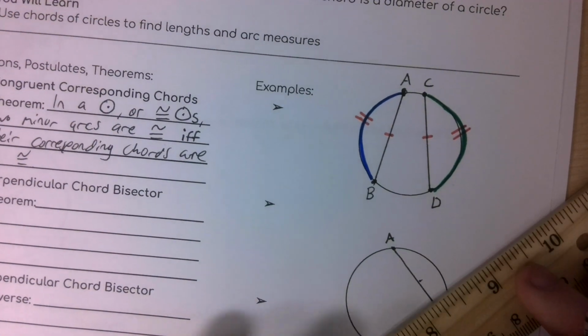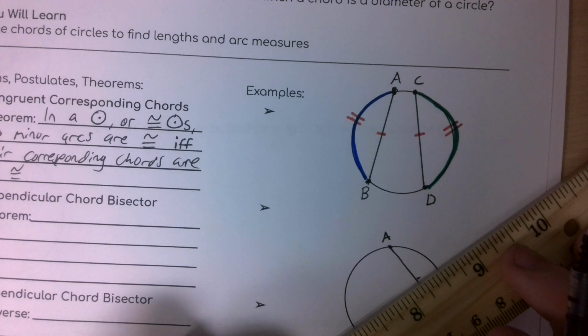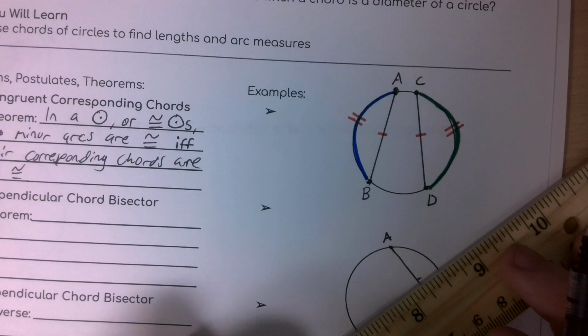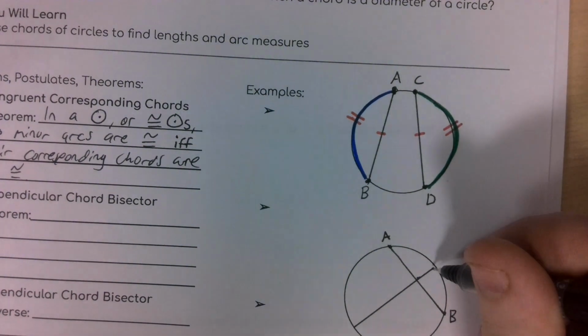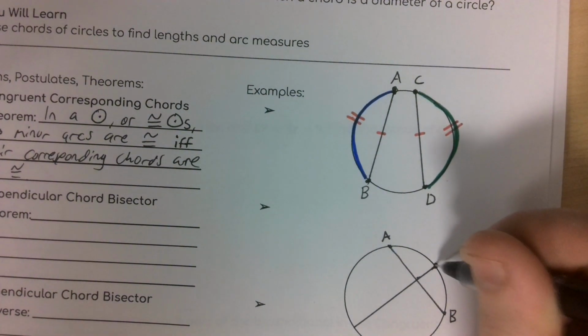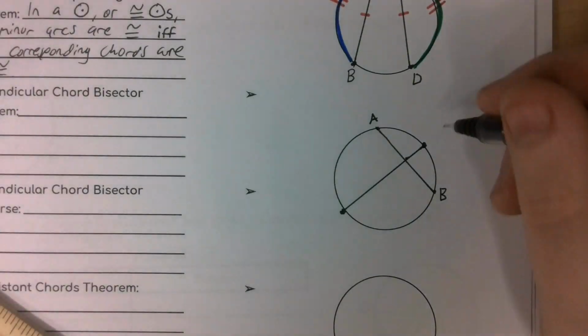And if I want the chord to be perpendicular, I'm trying to make it at a right angle with the original. So I'm going to try my best to get it as accurately as I can. But I think this looks pretty perpendicular. It really is close enough. Let's call this chord CD.